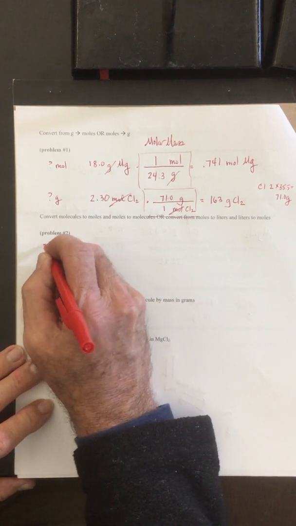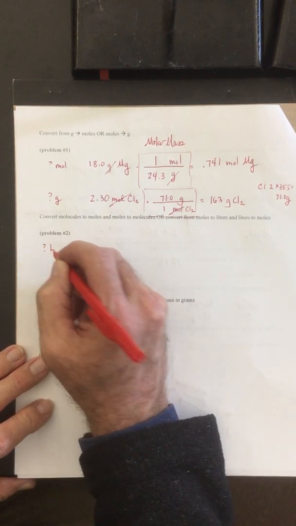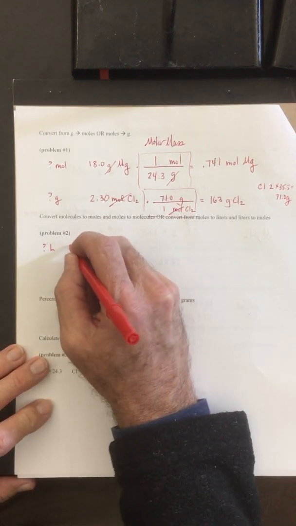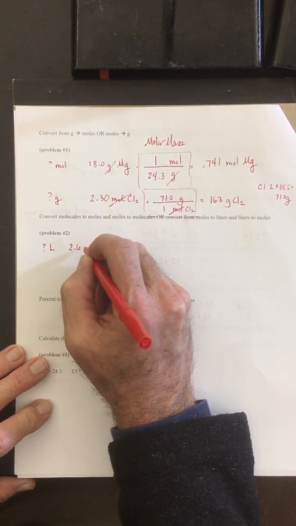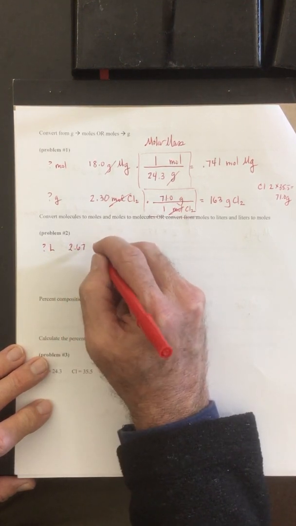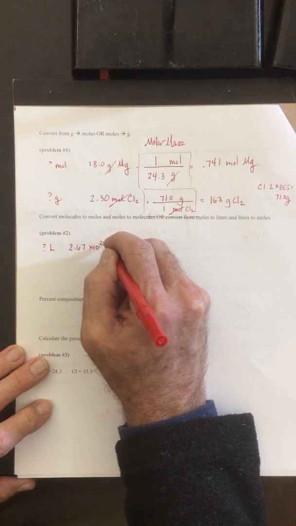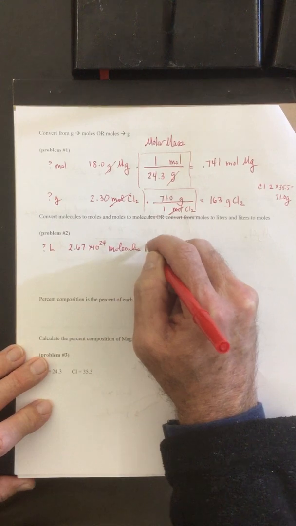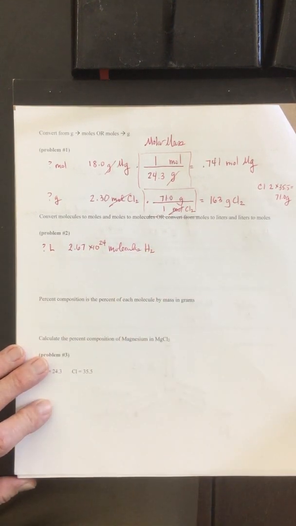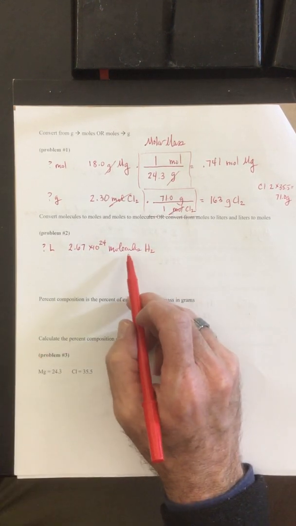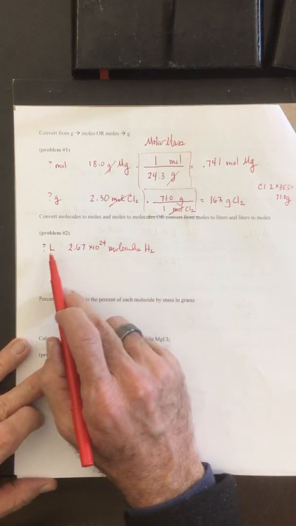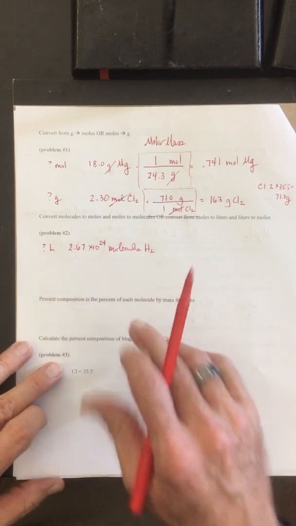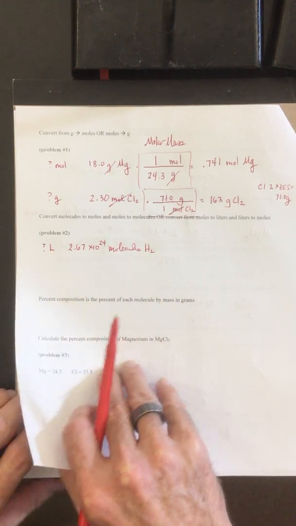So, first question is going to be, how many liters? If I have 2.67 times 10 to the 24th molecules of H2. So I have molecules, and I'm trying to travel to liters, and this is going to be a two-step problem, and I first must pass through a mole city.